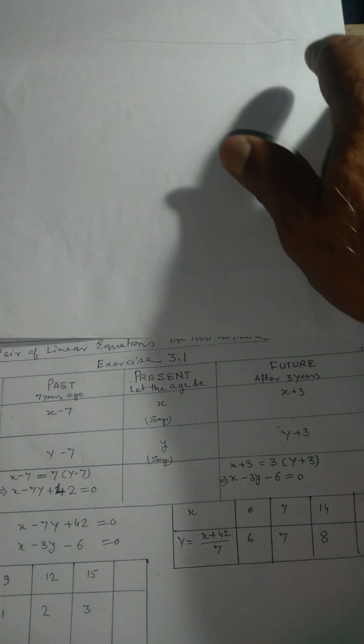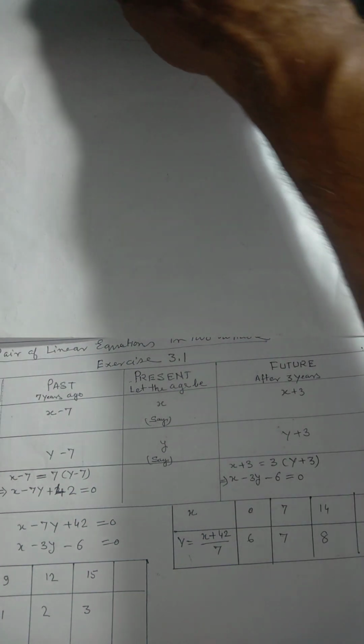It is from the first equation. Now the second equation: X is 9, whereas Y will be 1, 12, 2, 15, 3. Now this data can be represented graphically with the help of graph paper.